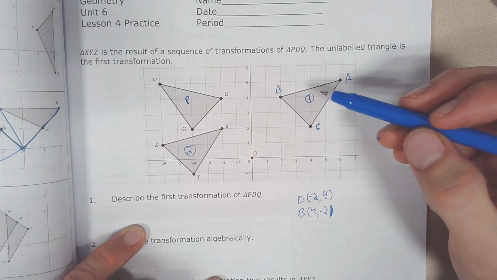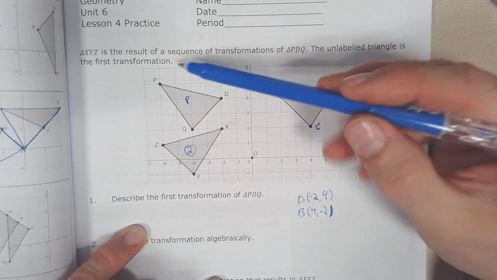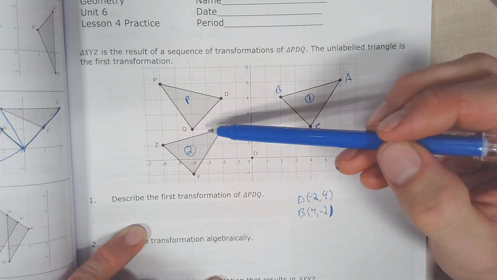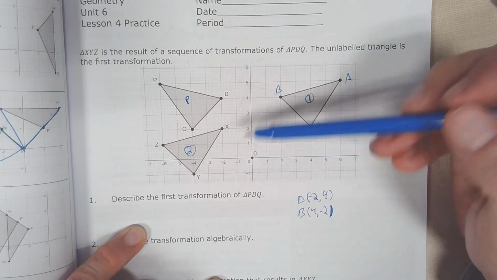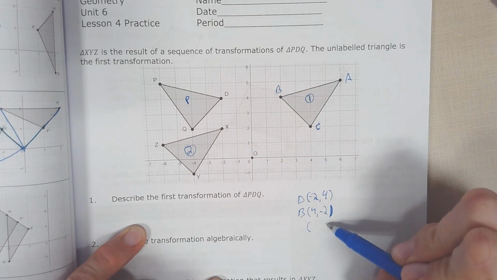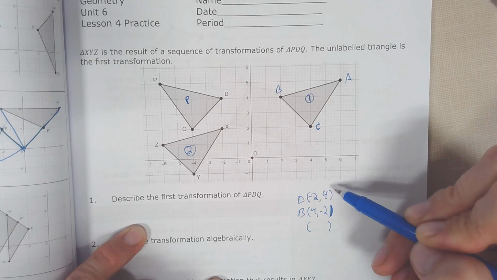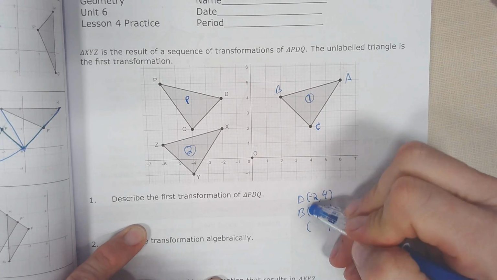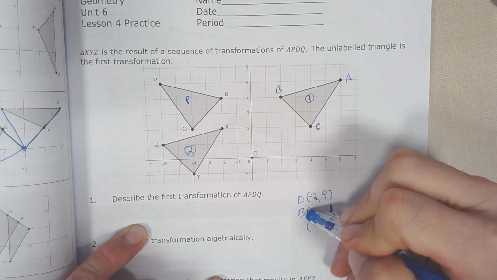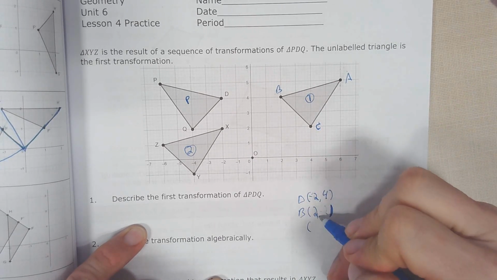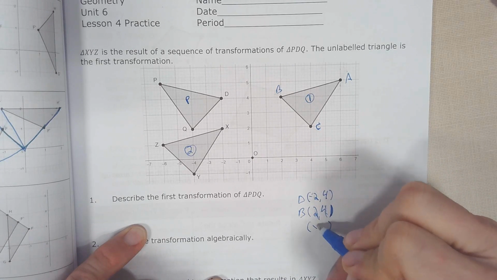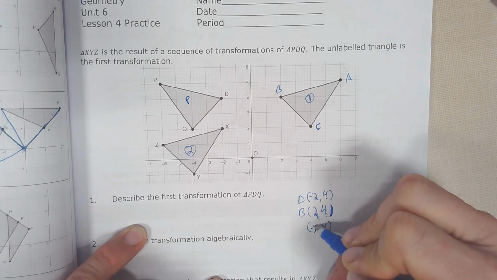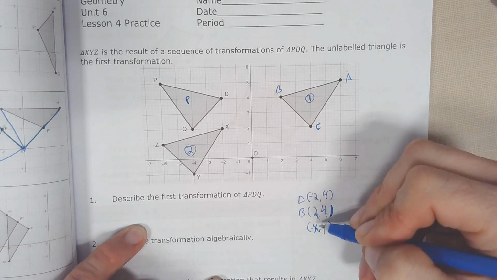I recognize that these are all the same distance from the y-axis. Actually, this is wrong. This is 2, 4. So it's x comma y, but my x value changed from negative to positive.